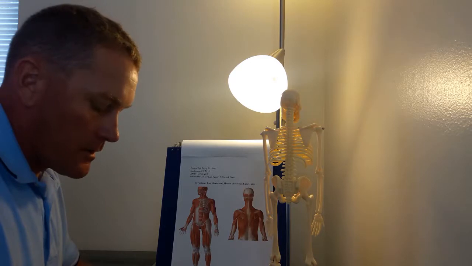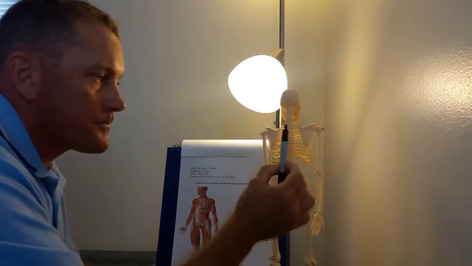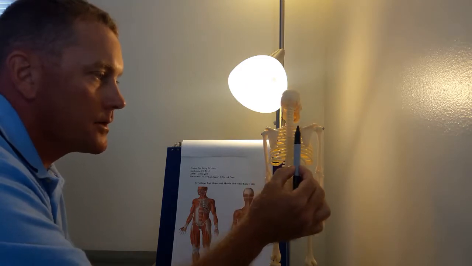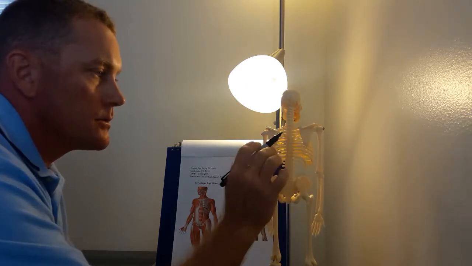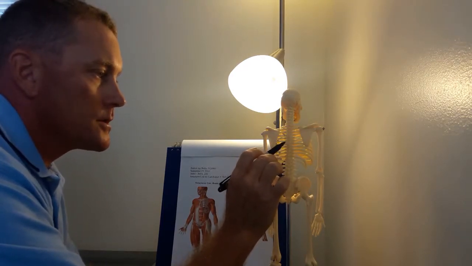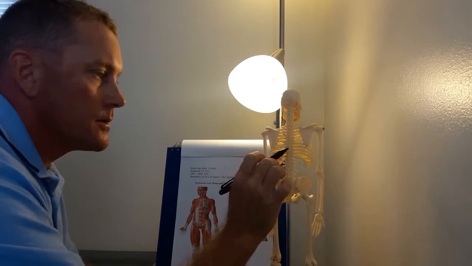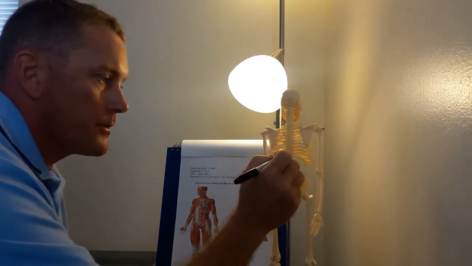Moving on into the thoracic vertebrae, if we may. Thoracic vertebrae are going to be in the thoracic cavity here, beginning with T1, T2, T3, T4, T5, T6, T7, T8, T9, and T12.